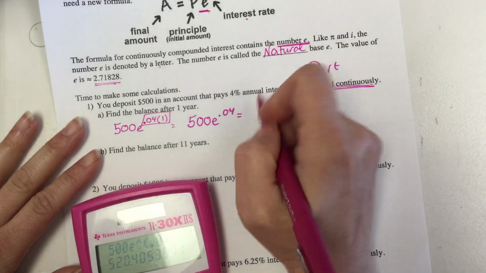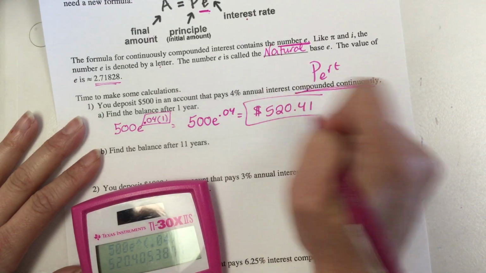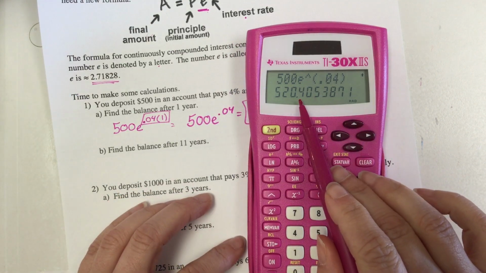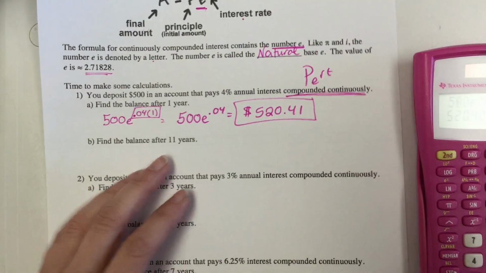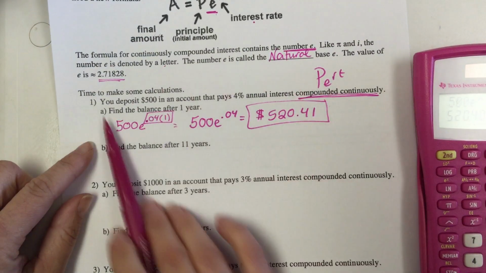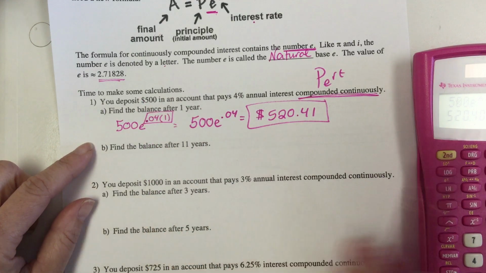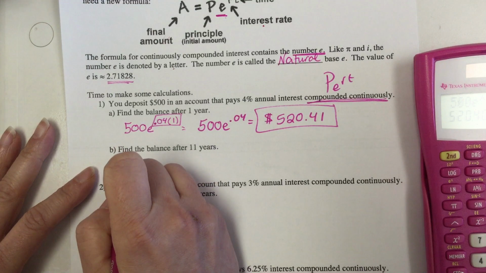My $500 is $520.41. Remember, we are rounding to money. So this is 405. This 5 would bump it up to a 1, and you're done. So if you had this scenario and you were investing your money, after just 1 year, your $500 is now $520.41.